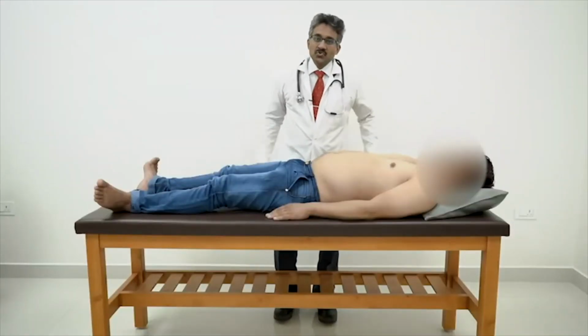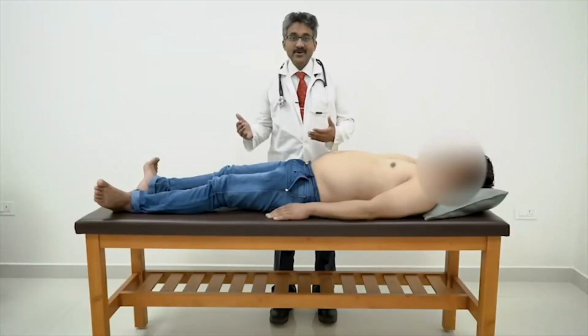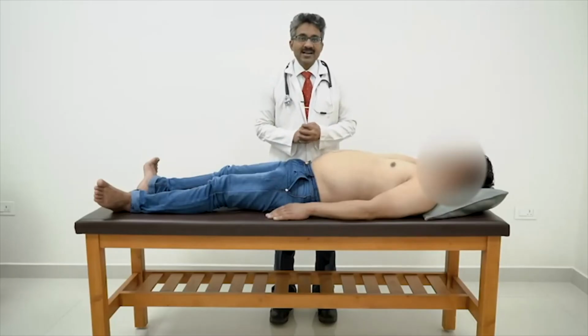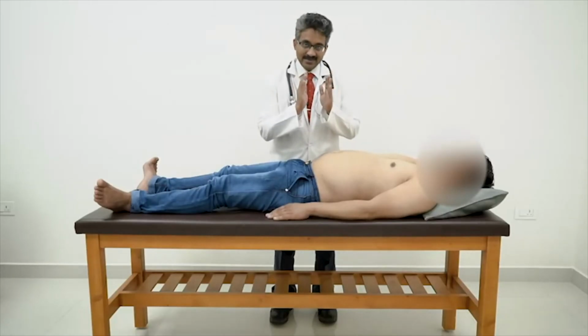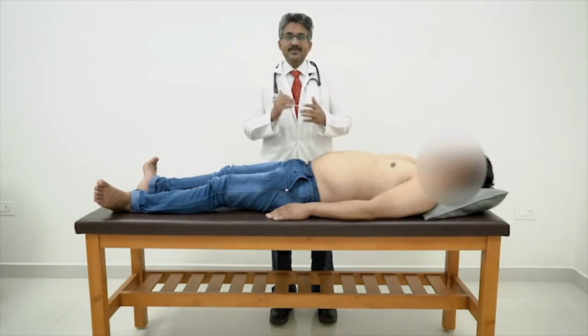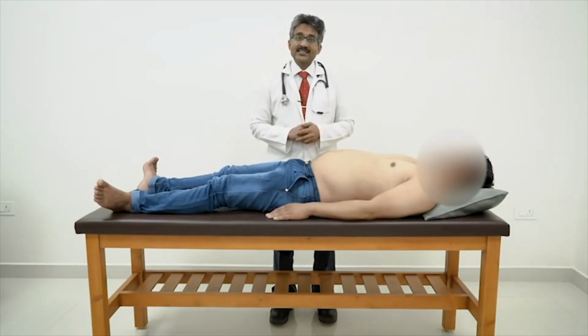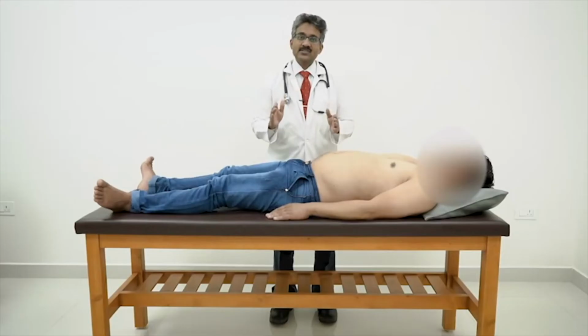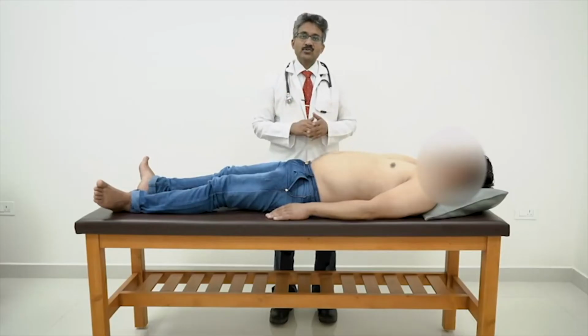Dear students, so you saw how to auscultate for aortic regurgitation murmur. So early diastolic murmur: pulmonary regurgitation, aortic regurgitation. Next is mid diastolic murmur. Where do you get mid diastolic murmur? You get it in mitral stenosis and tricuspid stenosis.